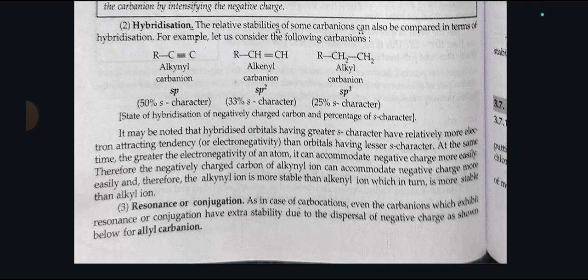Second, hybridization. The relative stabilities of some carbanions can also be compared in terms of hybridization.